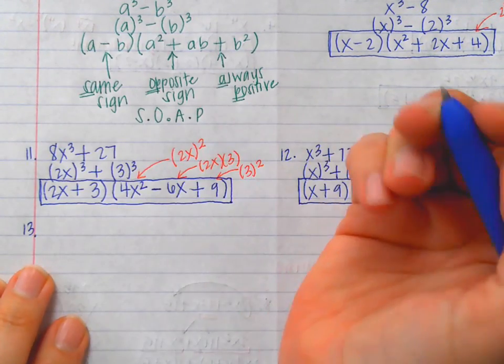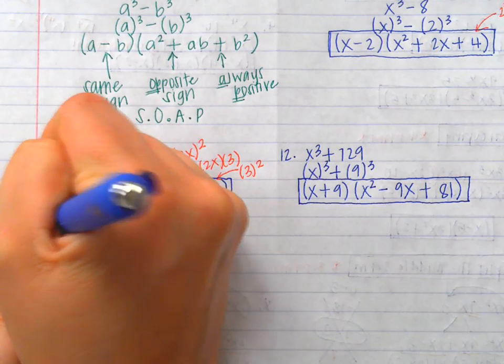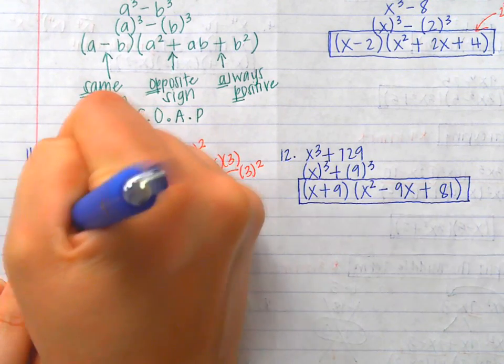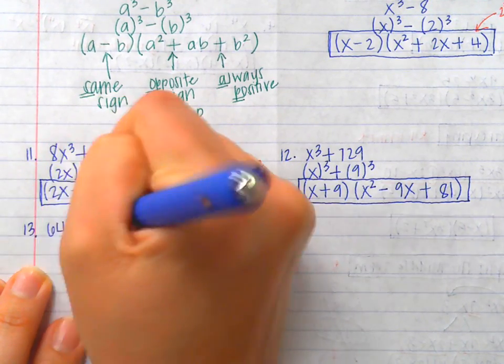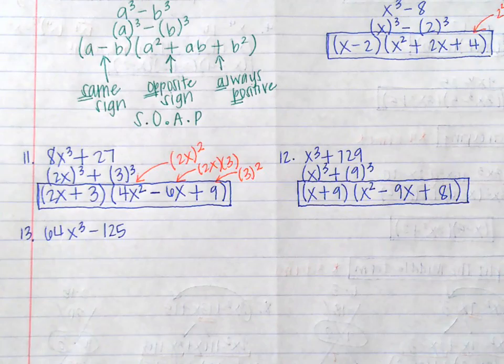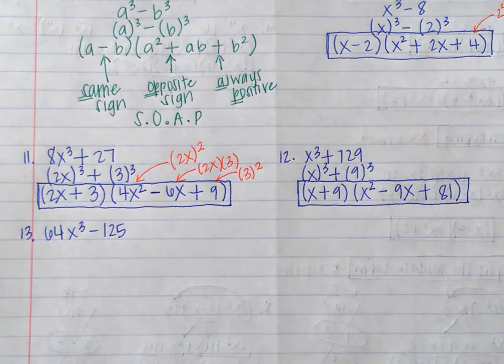Okay, so we are going to try this one: 64x cubed minus 125. What I want you guys to do is first, just on your own, think of what's the cube root of each of those terms. So what's the cube root of 64x cubed? What's the cube root of 125? So try those first, come back, check your work.